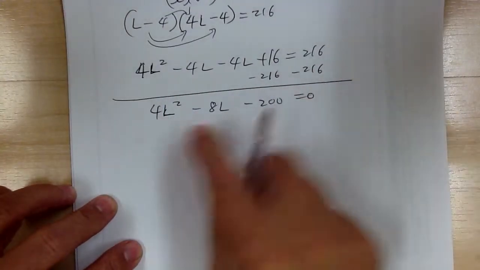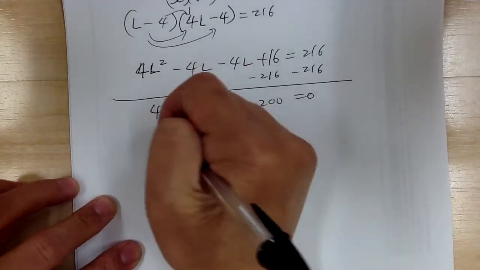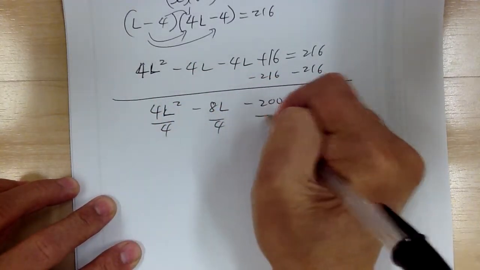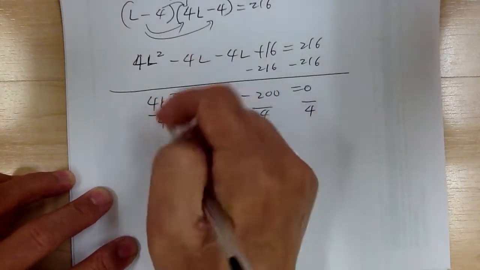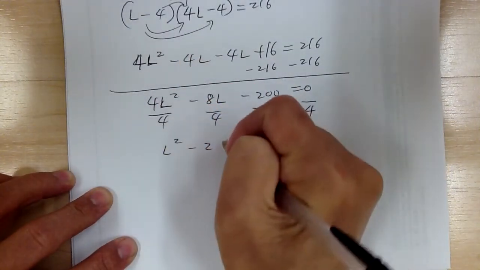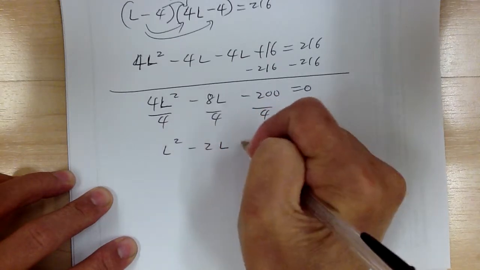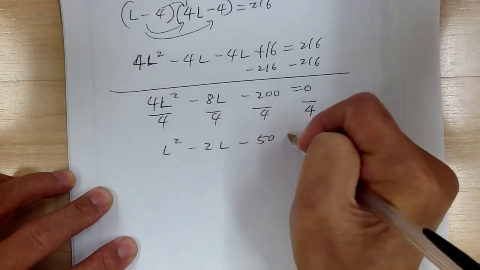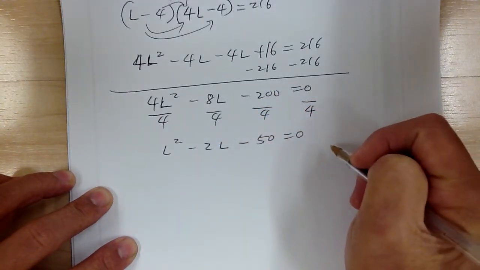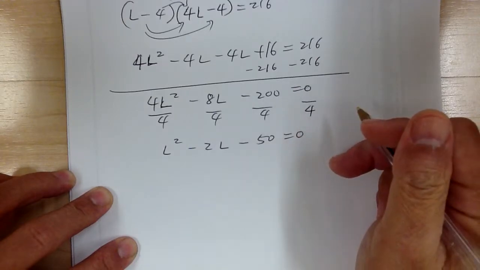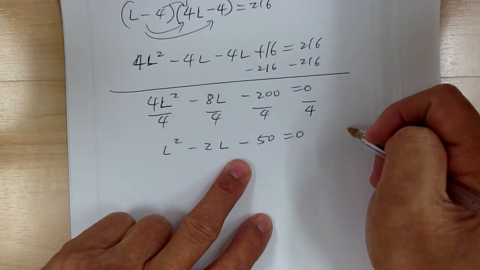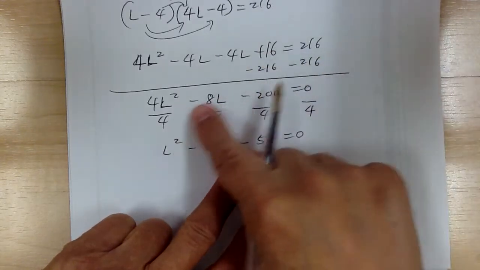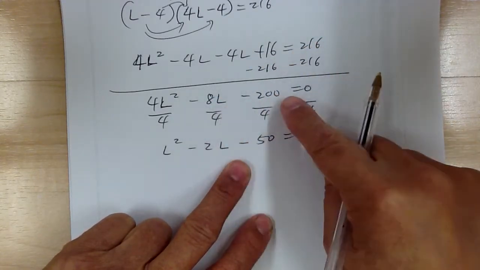Okay. And after that, again, you don't want to factor right now because the number is going to be really high. So you want to divide everything by 4. You want to lower your number as much as you can. Okay, so you're going to get L squared minus 2L minus 50 equal to 0. Okay. And after that, go ahead and double check, make sure everything's all correct.